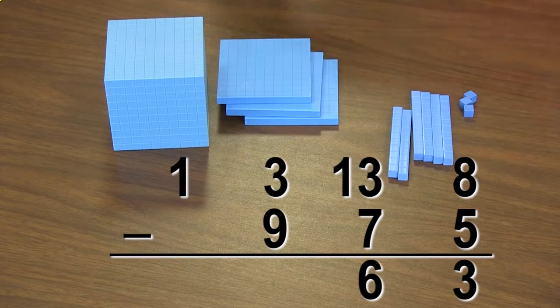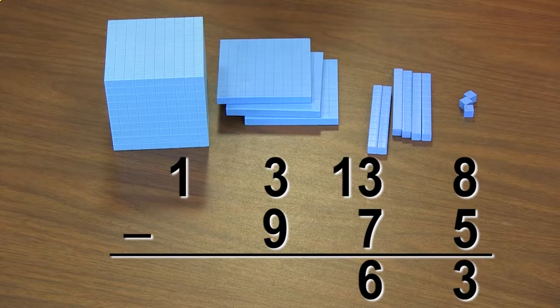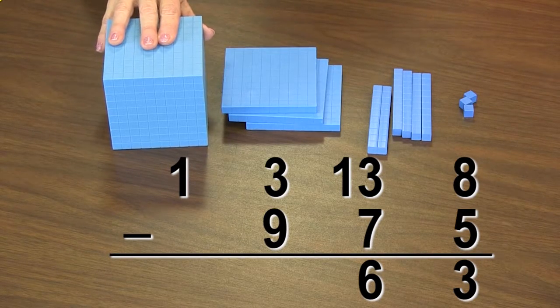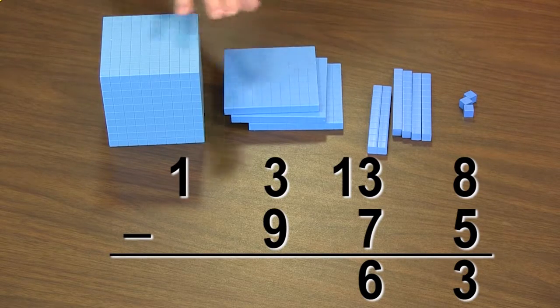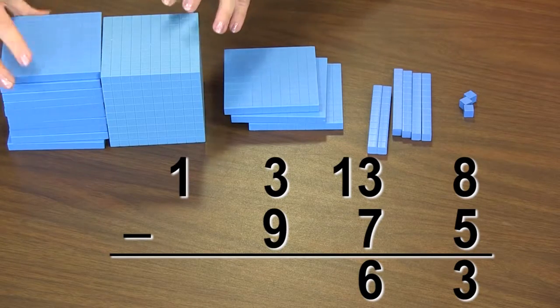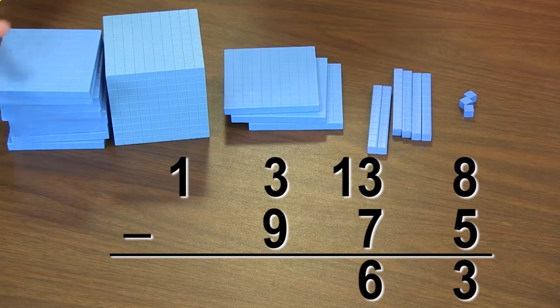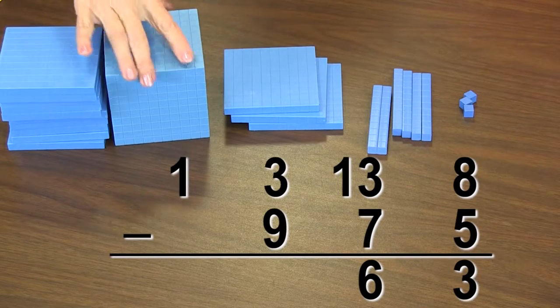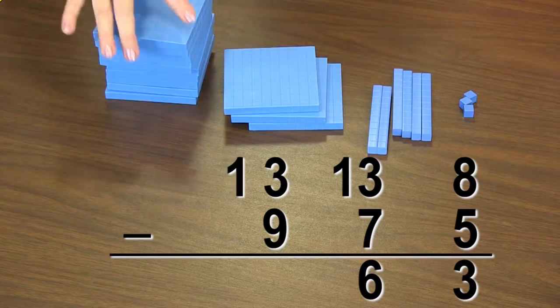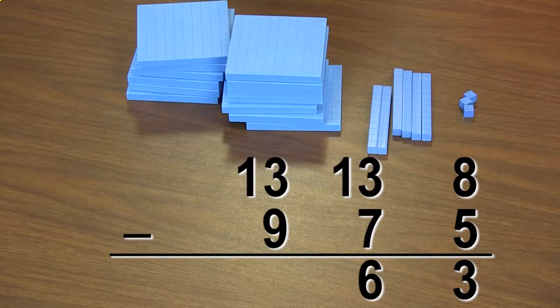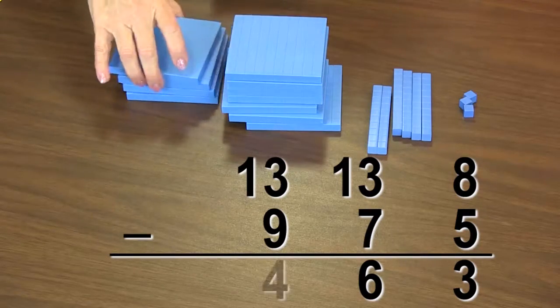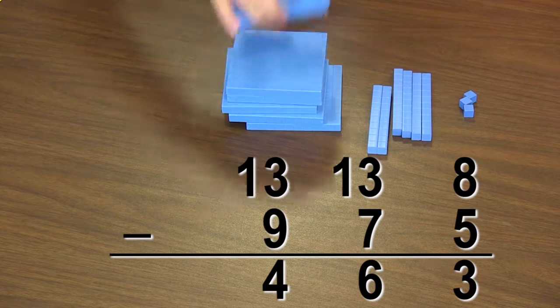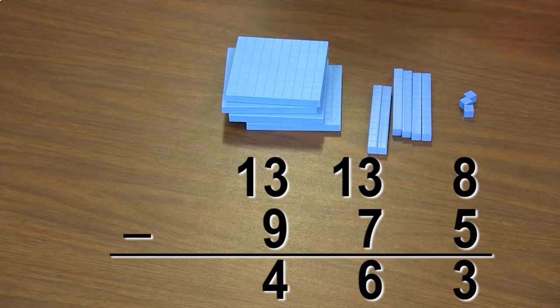Next we need to subtract 900. Since there are only 3 hundreds, we will need to decompose the 1,000 into 10 hundreds and regroup to the hundreds place. Notice that when we stack 10 hundreds, it equals 1,000, so we can trade the 1,000 block for 10 hundreds flats. Now there are 13 hundreds and we can take away 900, leaving 400. There were 463 tennis balls lost during the year.